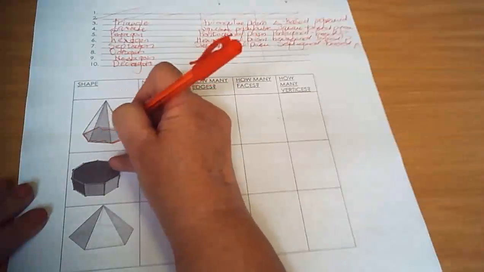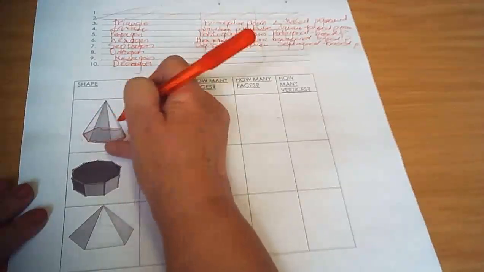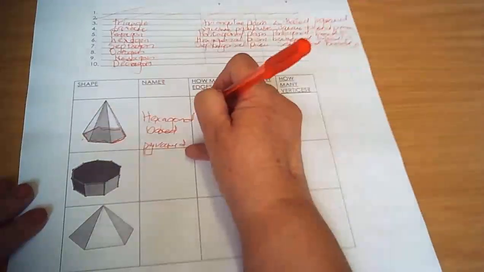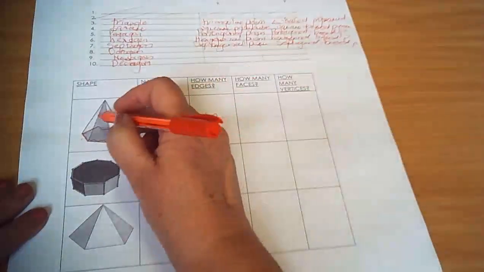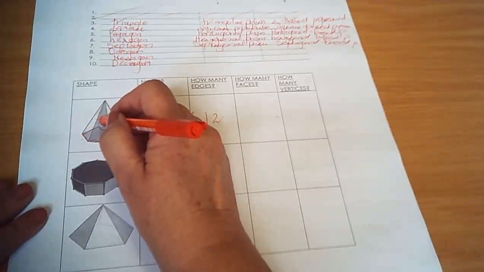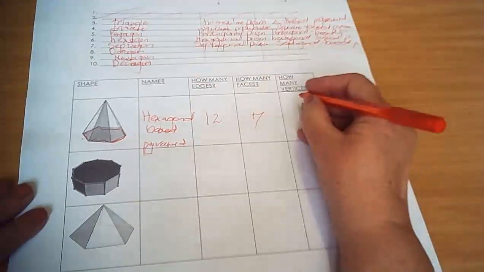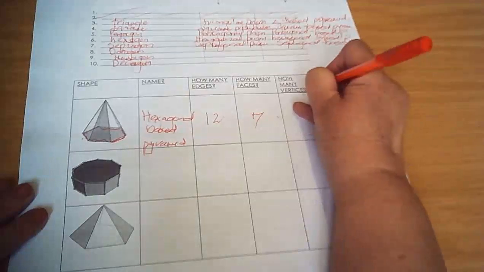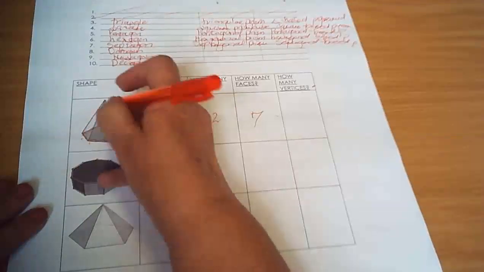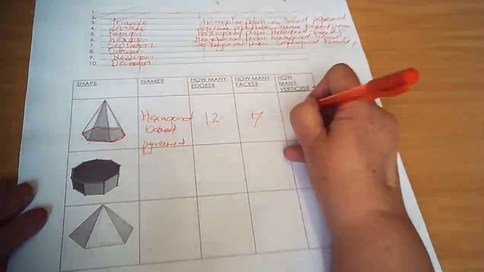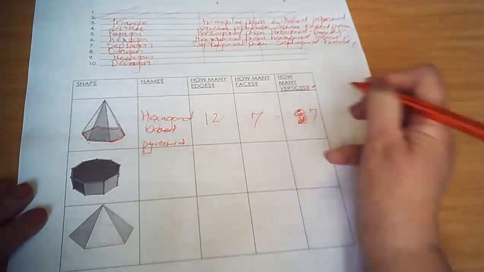So 1, 2, 3, 4, 5, 6, and then lines going up. 1, 2, 3, 4, 5, 6. So it's 12 altogether. How many faces has it got? It's got 6 triangles and the bottom, so it's got 7 faces. How many vertices, that is the points? It's got 1, 2, 3, 4, 5, 6 of these and 1 at the top. So 7, sorry. 7. Sorry about that.